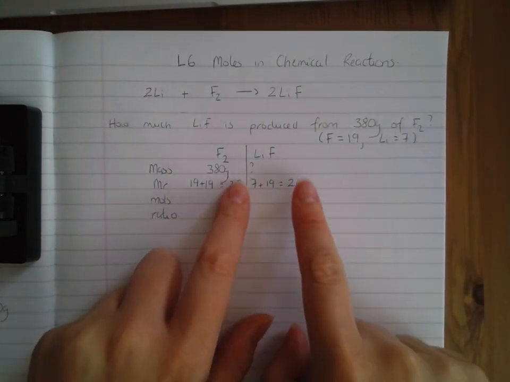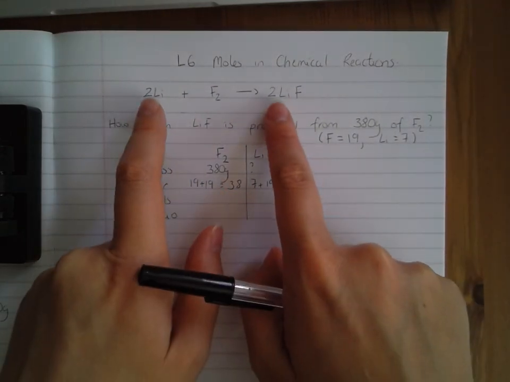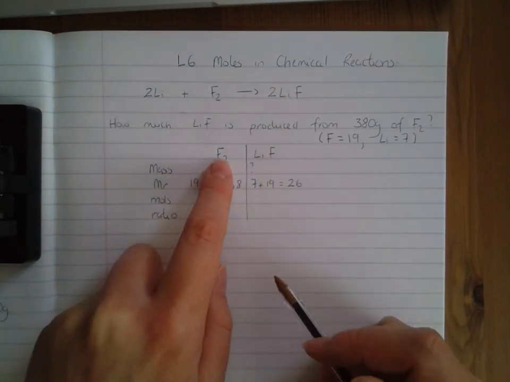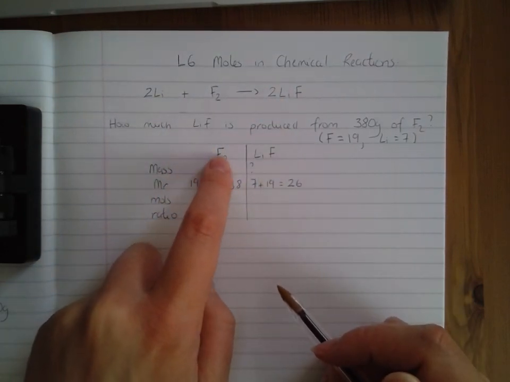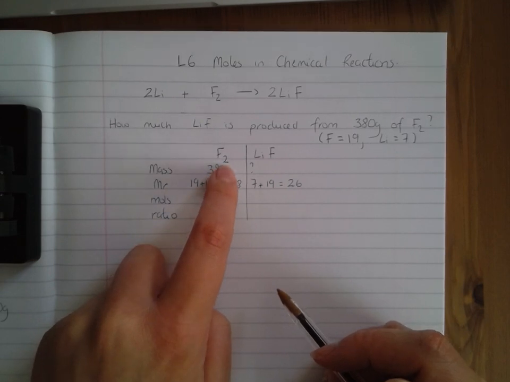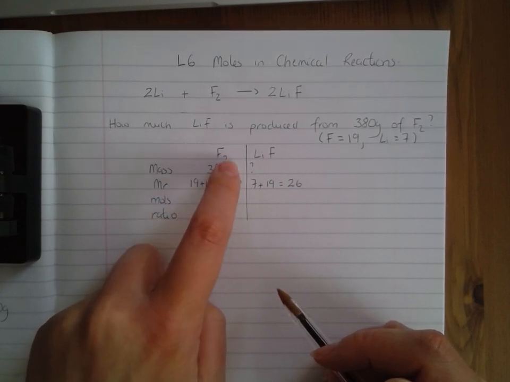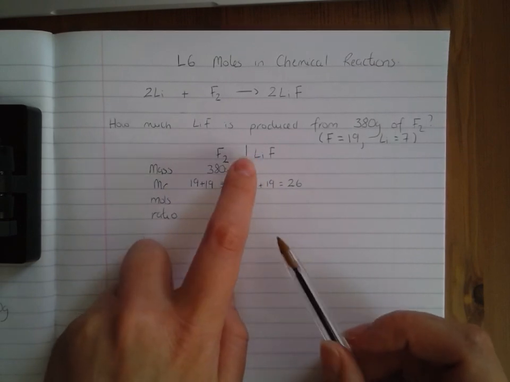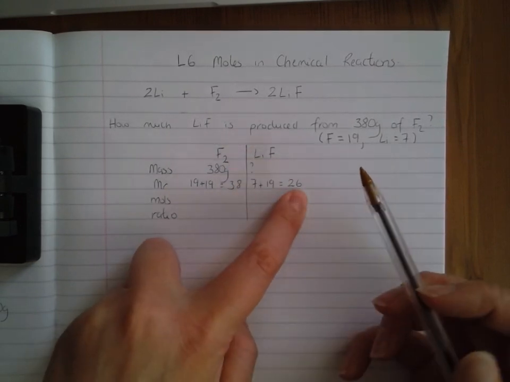Okay, remember, when you're calculating formula mass, you do not use these large numbers in your balanced chemical equation, but if there's a small number in the actual chemical formula, then you do use that. So I've got F2, which means I've got 2 fluorine, so it's 19 plus 19 is 38, and the next one here is just 1 lithium, 1 fluorine, you add them together.